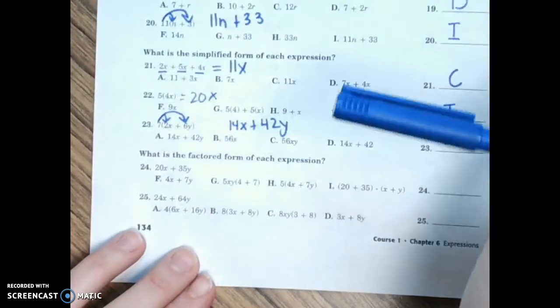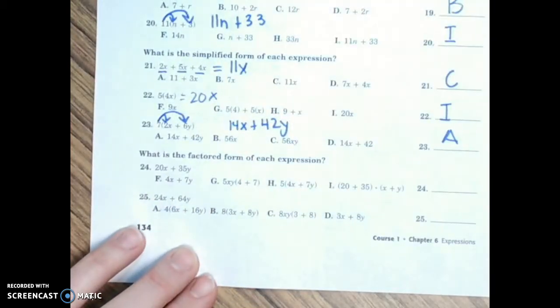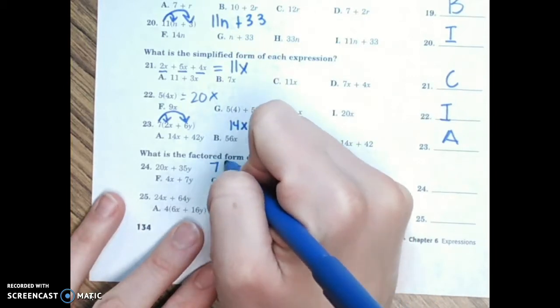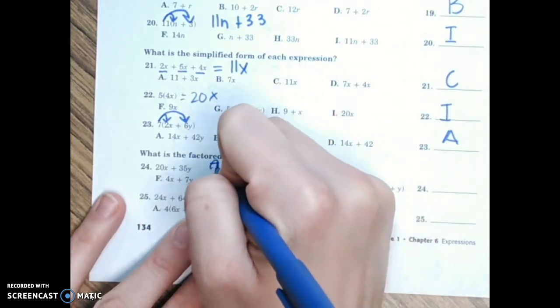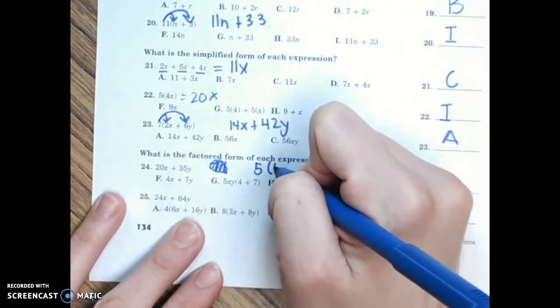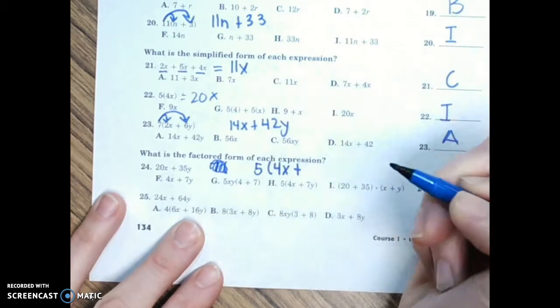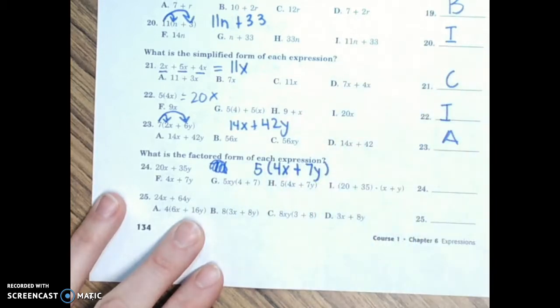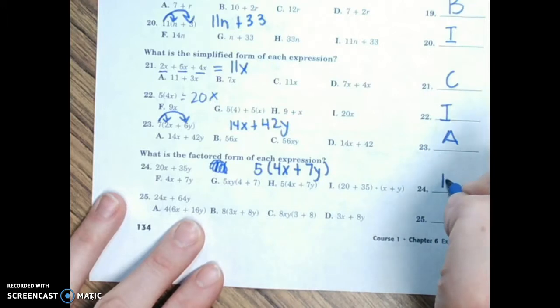Okay, we're going to factor these last two, and that means we're going to find the largest number that goes into them. So 20 and 35, that means 7, not 7. I'm sorry. That means 5. 5 times 4x is 20x, and 5 times 7y is 35y. So our answer would be H.